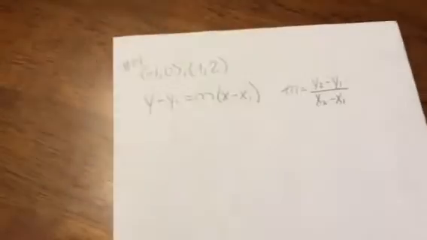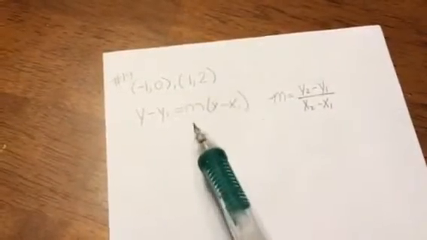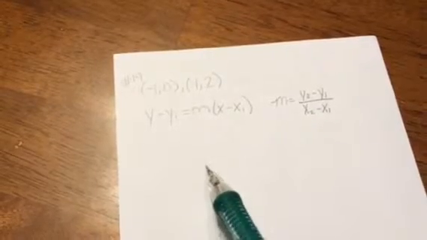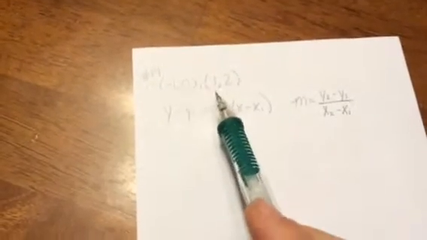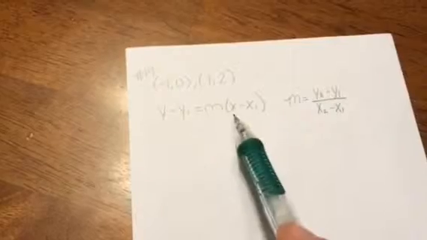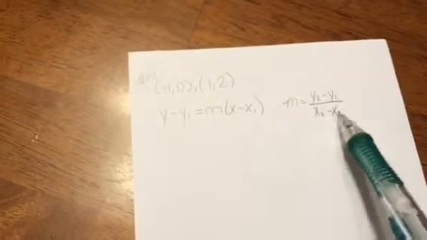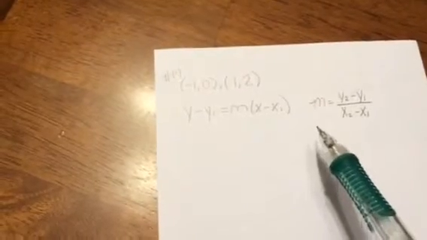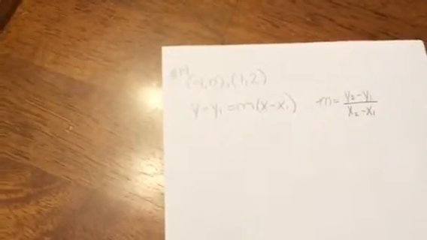Okay, so I received an email asking for help on question number 19, and this is where you're given 2 points and you're asked to put it into point-slope formula, and then to translate it into slope-intercept form. So here are the points. I reminded you of the point-slope form, and you also need the slope formula. Remember, these are things you have to memorize. You will not be given these on the test, okay?